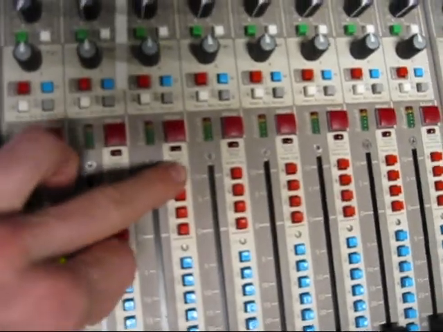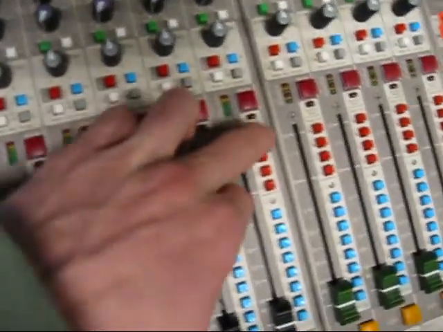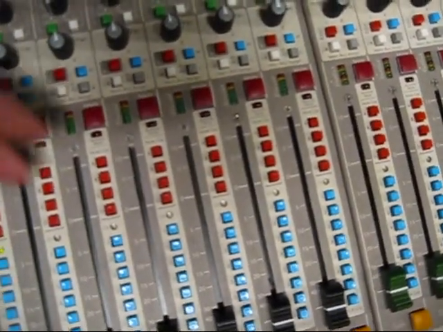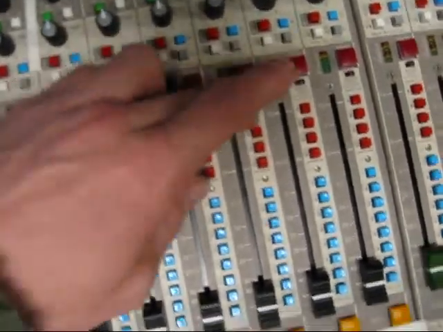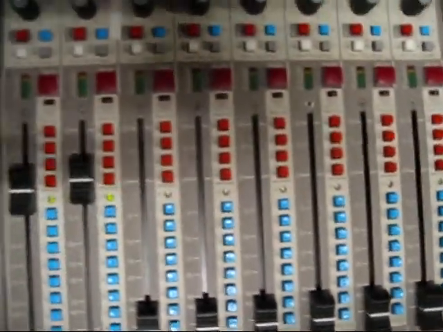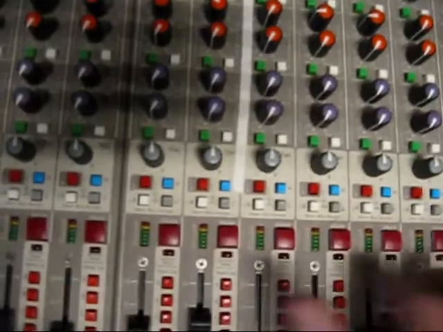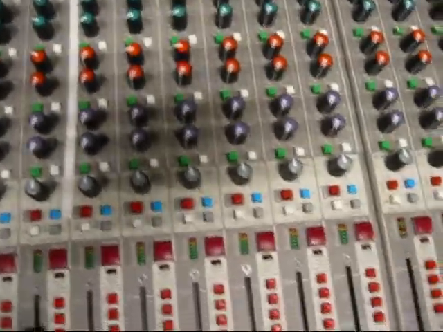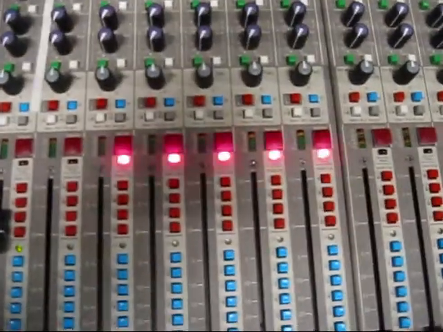Mute groups, so I can assign a bunch of this stuff. For Tom Sawyer, I had mute groups on the band because they unplugged and went a bunch of different places. So I turn mute group A on, right? Instead of having to mute 15 different things at one time, I can come over here, press this button, and these all light up, and I can mute them.